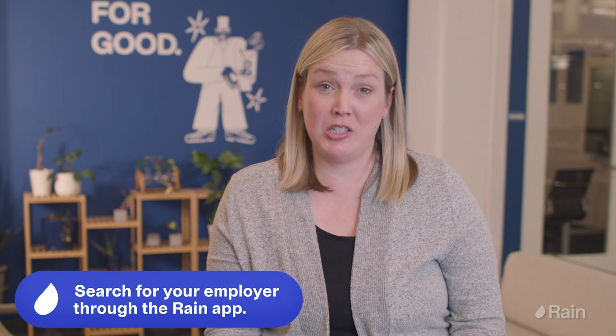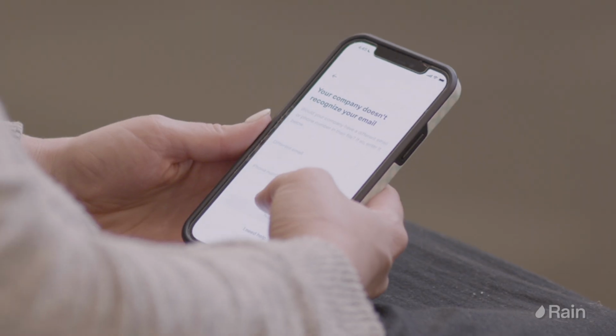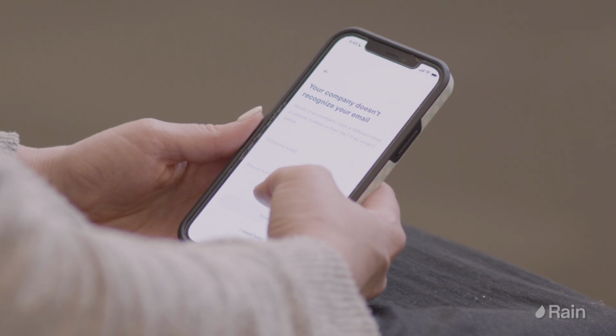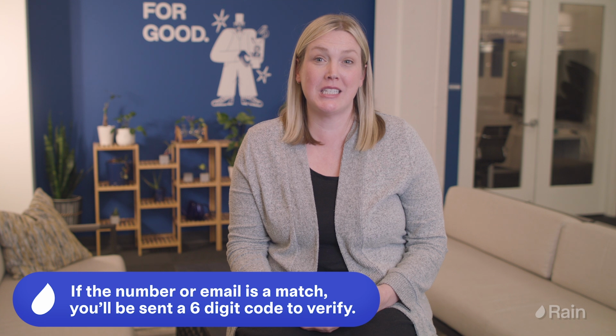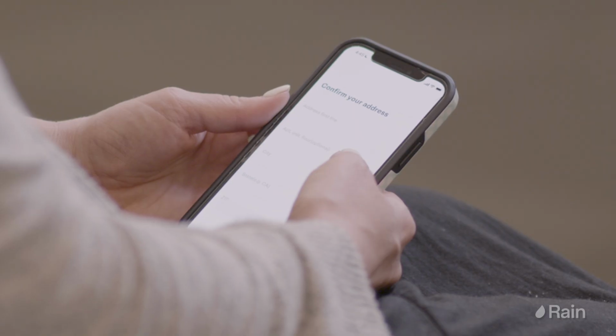If the email you entered is not on file, you'll have to search for your employer's name. Once you find your employer, you'll be asked for an email or phone number your work might have on file. If that email or phone number is a match, you'll be sent a 6-digit verification code to verify. Once an employer match is made, you'll need to agree to our legal terms and provide your address.